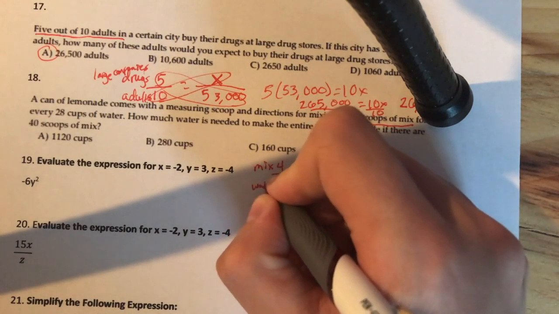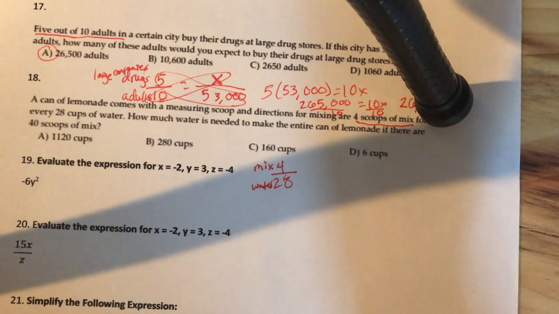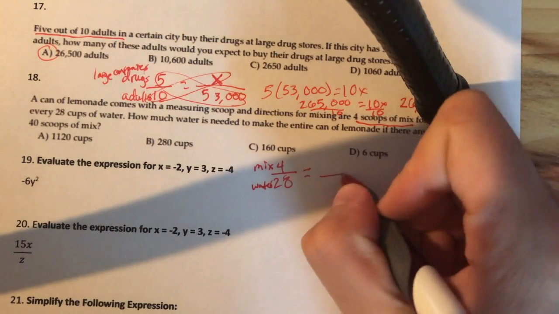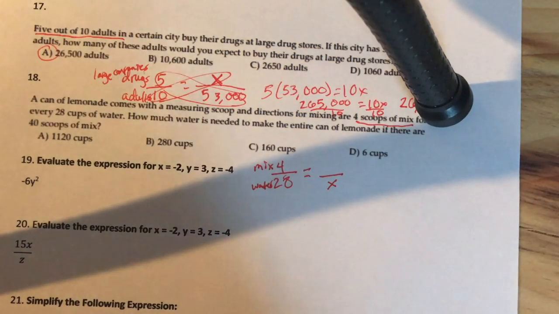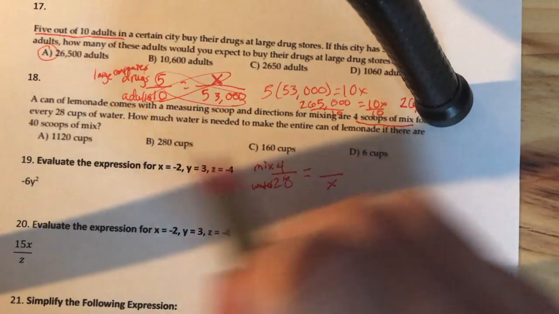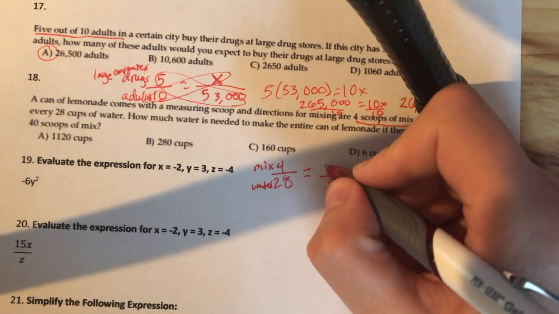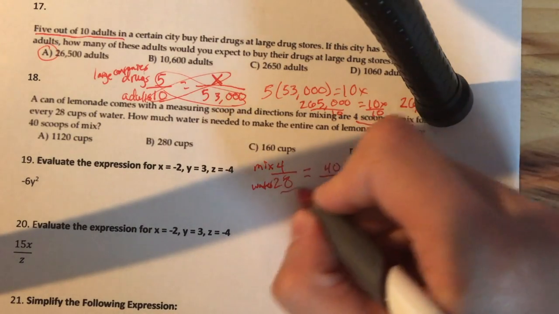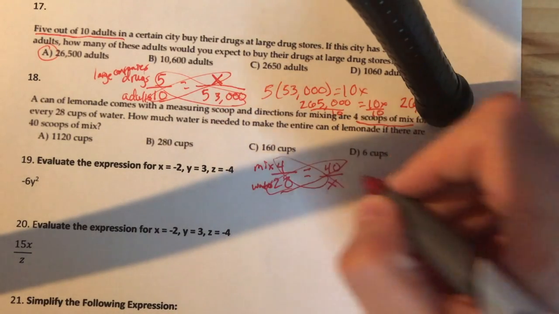So I'll put mix and then I'll put water just to label them, make sure I got them straight. And then it says how much water. So I'm trying to find my new measurement of water. Is it to make an entire can of lemonade if there are 40 scoops? So it's 40 scoops in that mix. So it's asking how much water do I need. So I'm going to cross multiply.